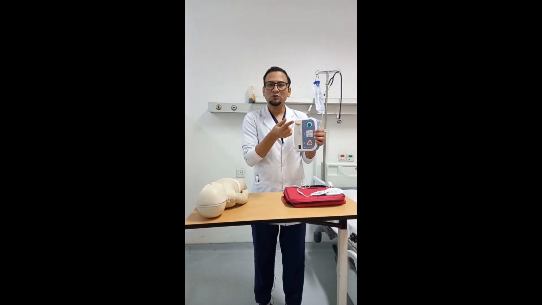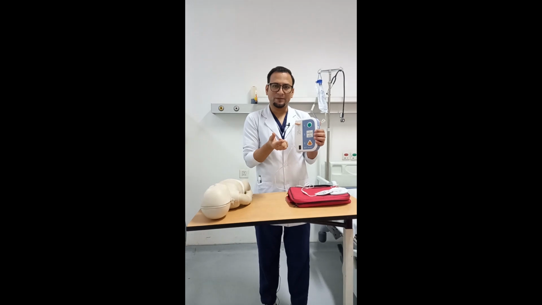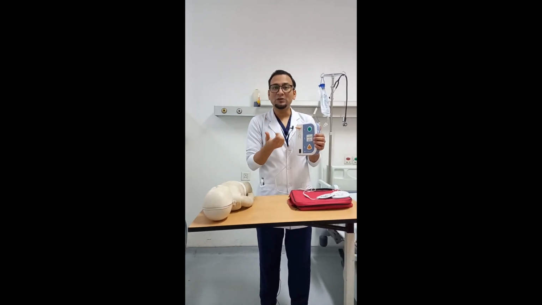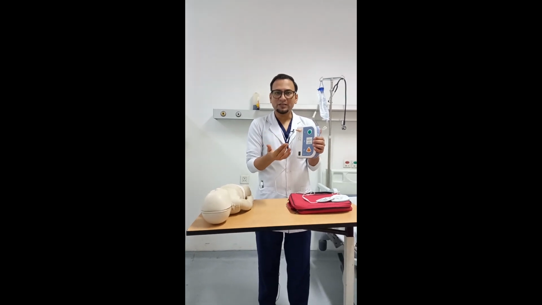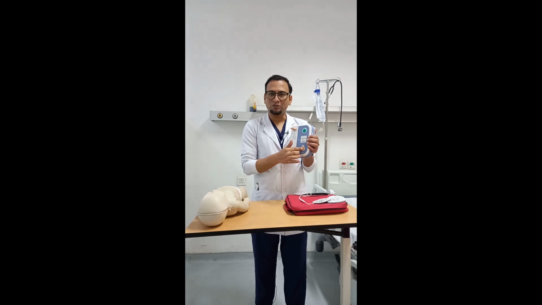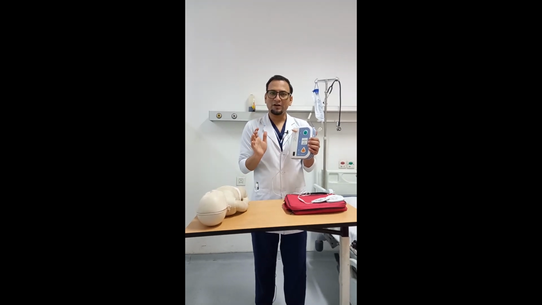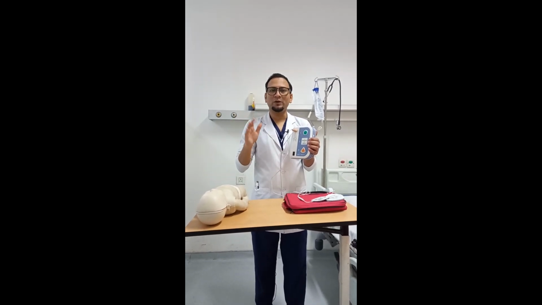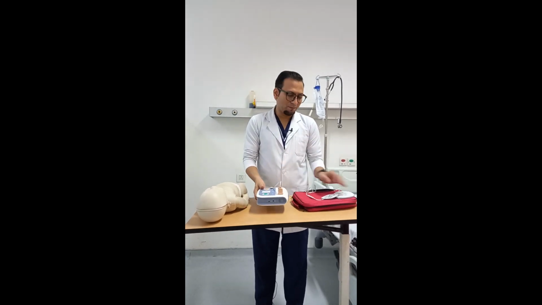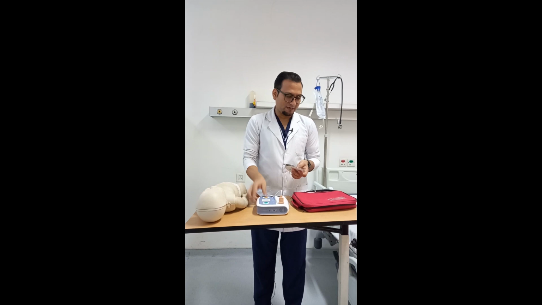Then the AED will give you a command: analyzing heart rhythm. Rhythm is analyzed, shock required. Then deliver the shock now. Charging, stay away from the patient, and press the orange button for the shock. Then we press the orange button, the shock will be delivered, and we can resume with CPR. Now I am going to show you how to apply the AED pads.